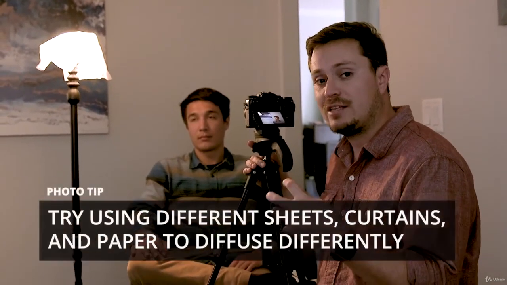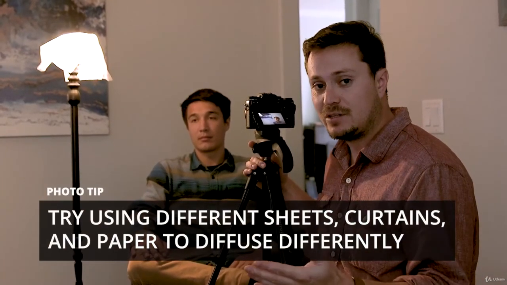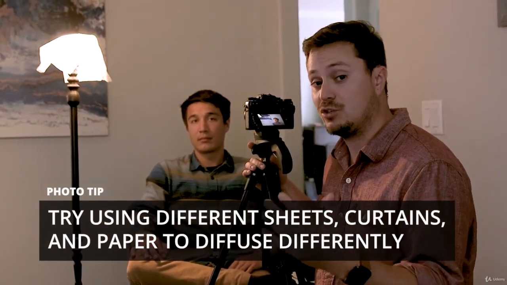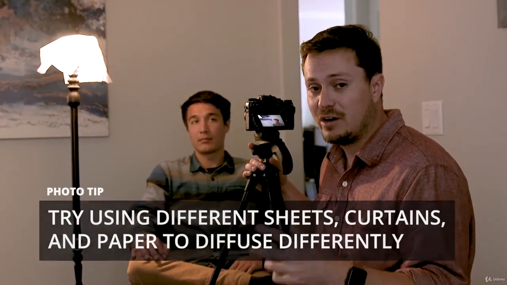Keep in mind you don't want to leave that tissue paper on your light bulb for very long. When you're done, take it off, and if you're not using it, don't leave it there. You can also create different types of diffusion by using different types of sheets or using tissue paper, and you can wrap around the light, and every light bulb is sort of different. I would recommend doing this on LED light bulbs, not those hot Edison bulbs.